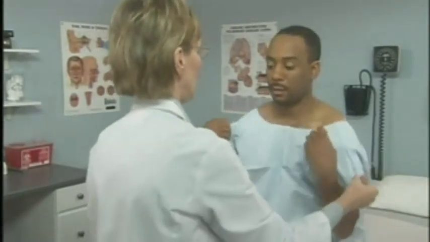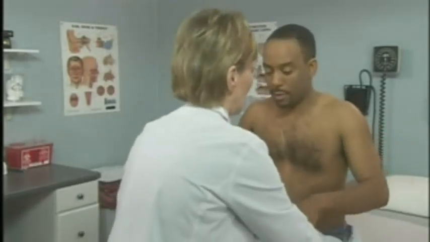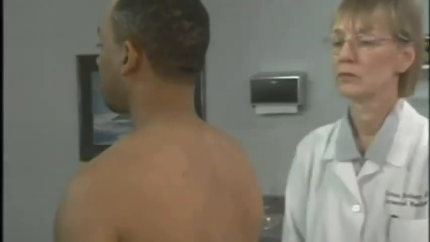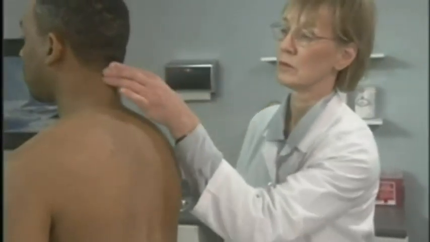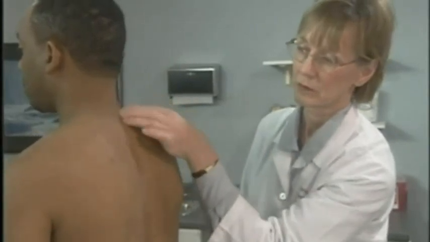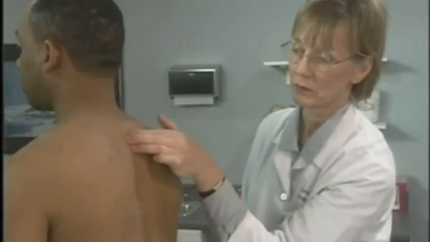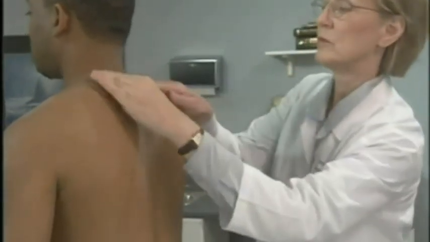Now we're going to do your neck, and I'm going to ask you to lower your gown, and I think we'll just do it to waist level. Okay. Next, inspect the neck, including the sternomastoid muscles, for symmetry, deformities, swelling, or abnormal posture. Then, palpate the spinous processes of the cervical spine, as well as the trapezius muscles and the muscles between the scapulae. Identify any areas of tenderness.